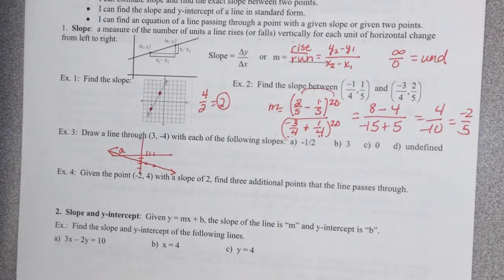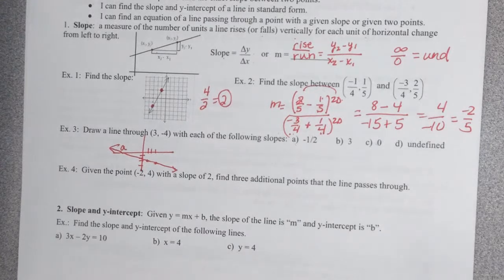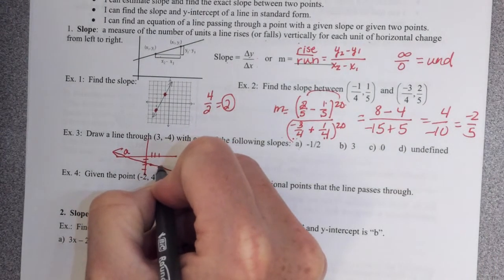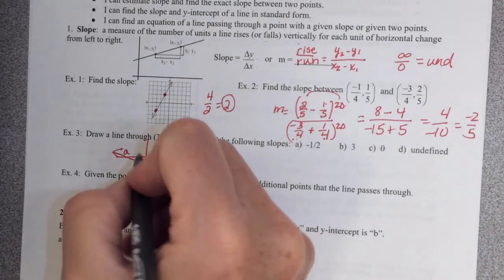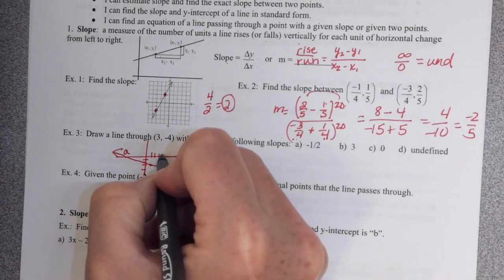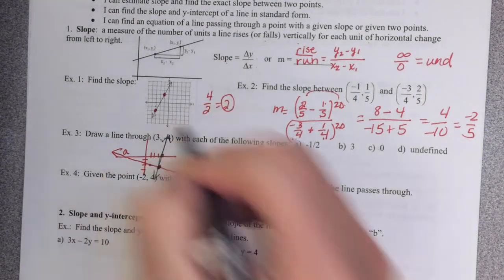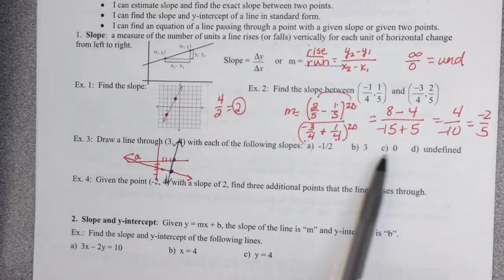Okay, for part B, we want a slope of 3 now through that same point. So here's that (3, -4). And I want to have a slope of 3, so I'm going to have to go up 3 over 1. And that's what a slope of 3 looks like. Just getting used to understanding what these slopes look like.